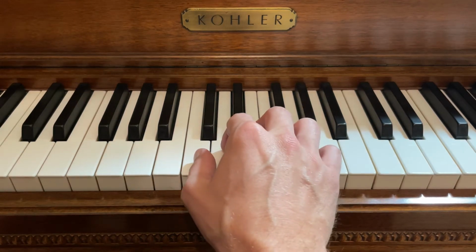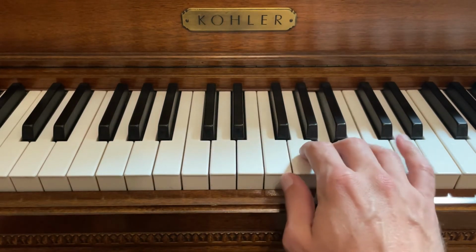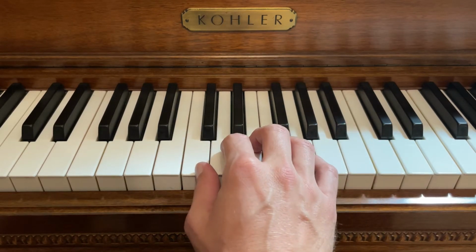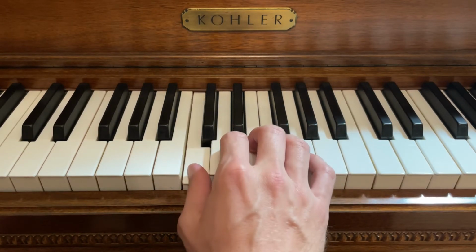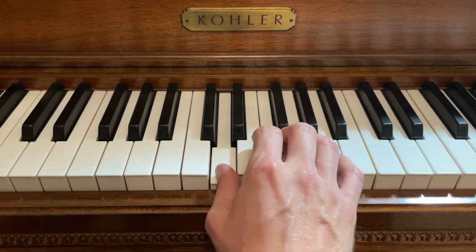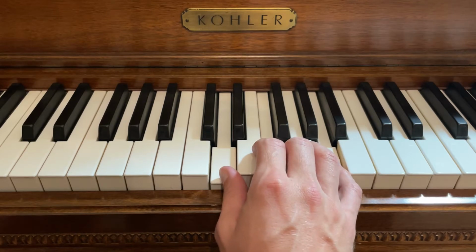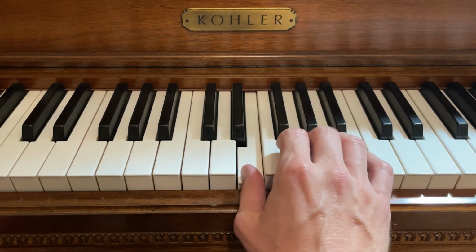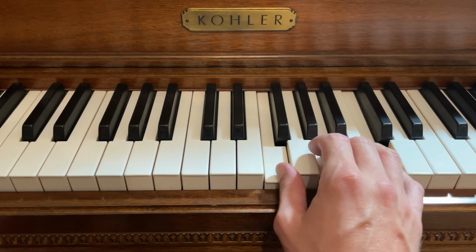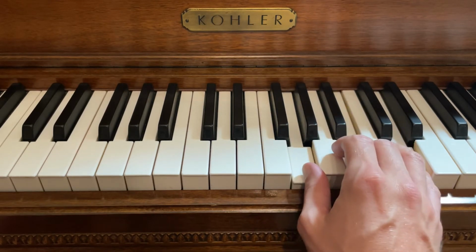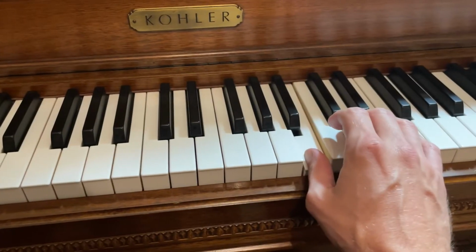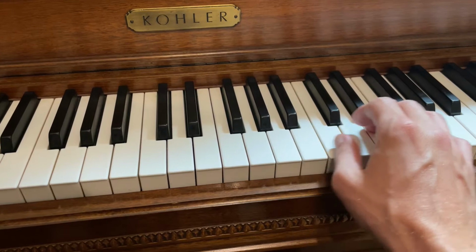C major, all naturals. Now if I'm going to build a chord off of 1, if I build a chord off of 2, build off of 3, 4, 5, 6, 7, and 1.